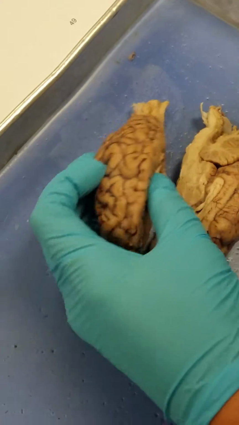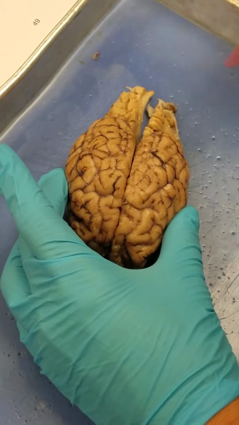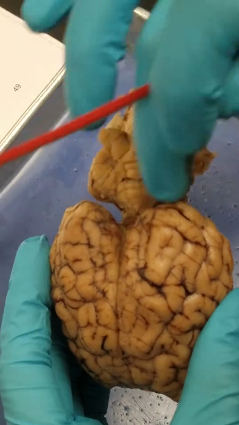Then we have our longitudinal fissure, which is what we cut across, so it's from here to here. Our transverse fissure is the space in here.